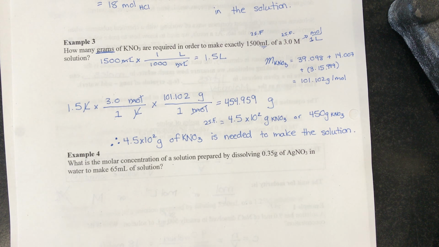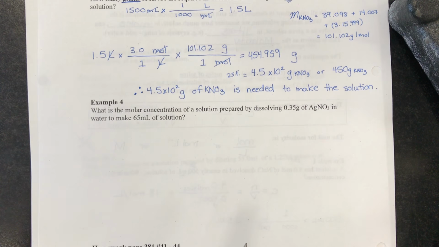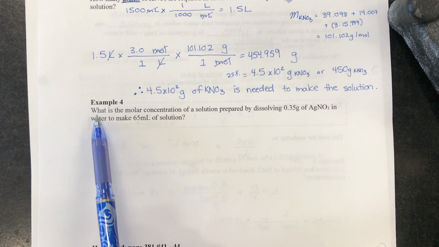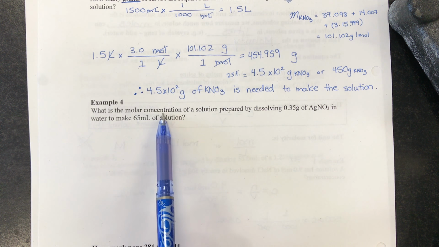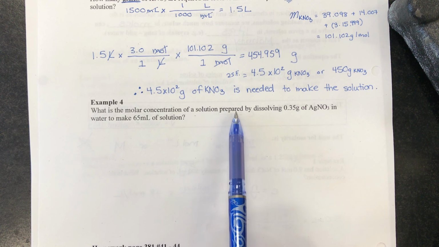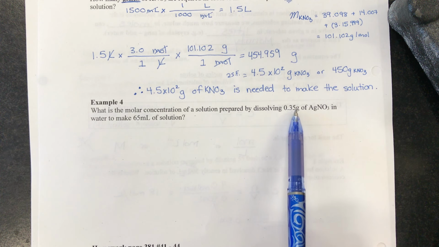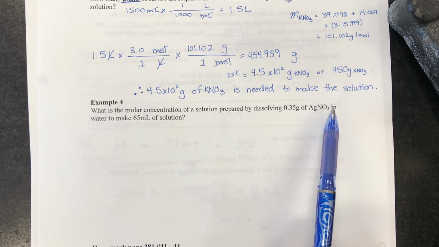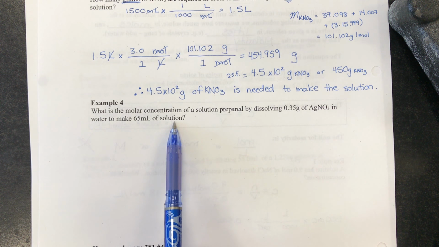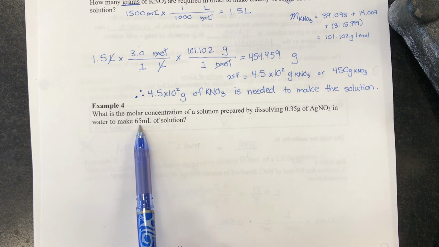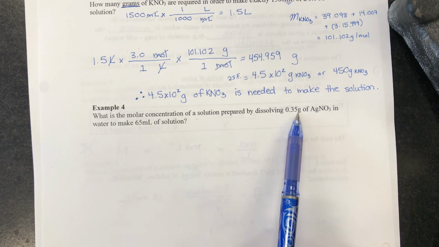Okay, one more. Example number 4. What is the molar concentration, so this time we're finding concentration, of a solution prepared by dissolving 0.35 grams of silver nitrate in water to make 65 milliliters of solution? So we have a volume and we have a mass.